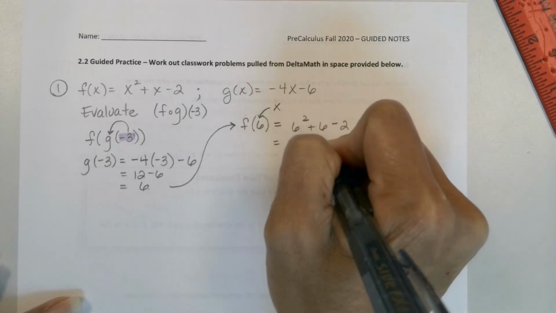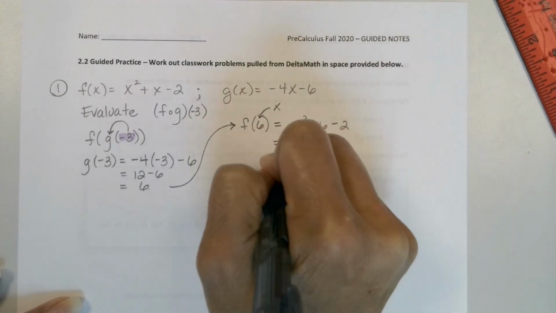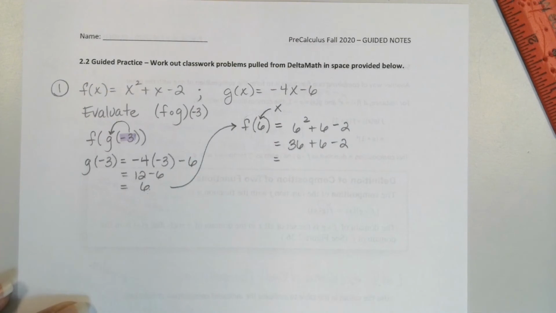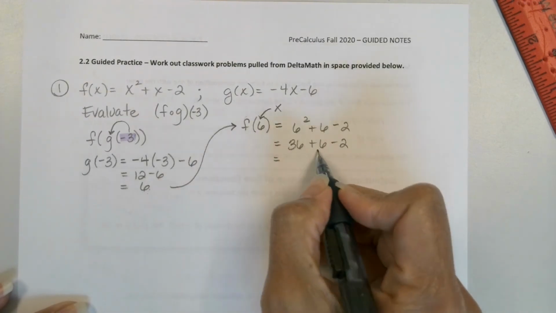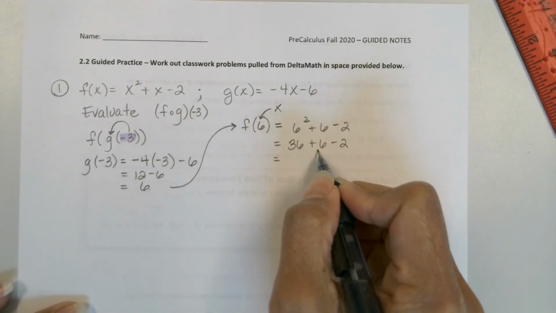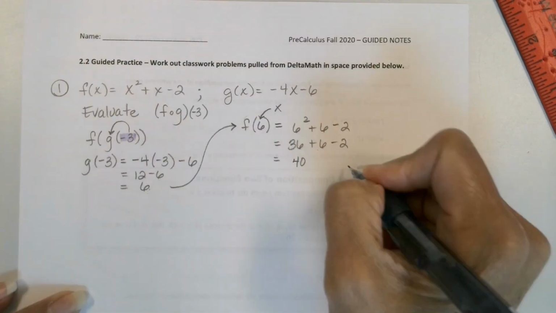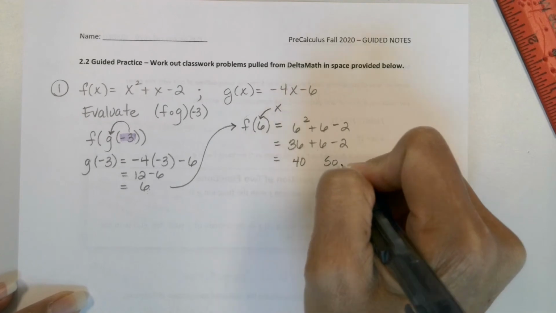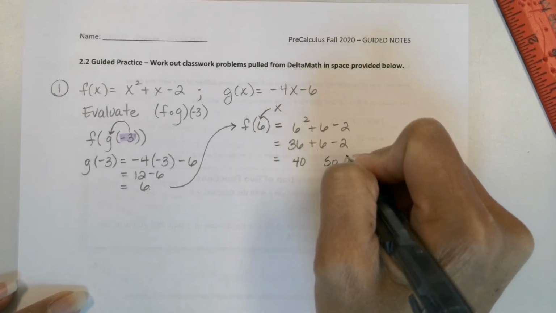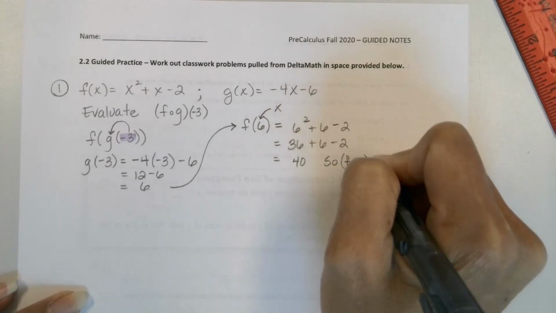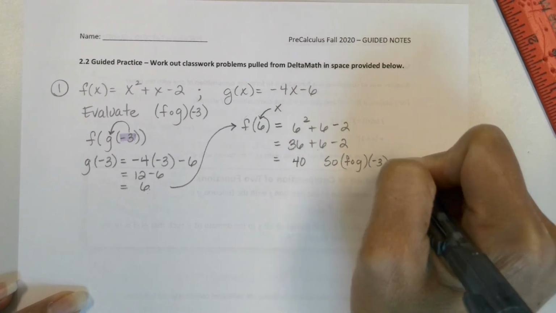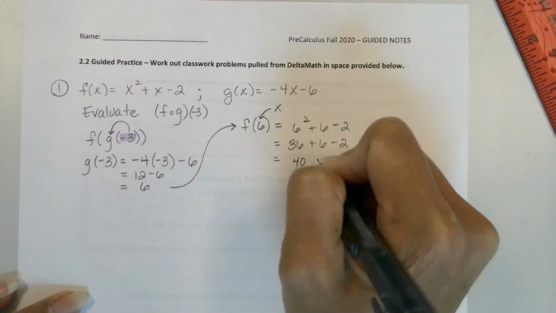36 plus 6 minus 2. And then I combine like terms from left to right. 36 plus 6 is 42. 42 minus 2 is 40. So f of g of negative 3 is equal to 40.